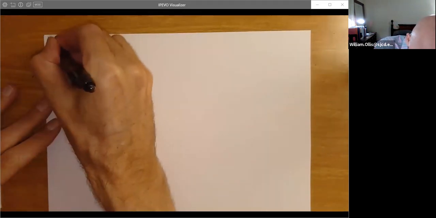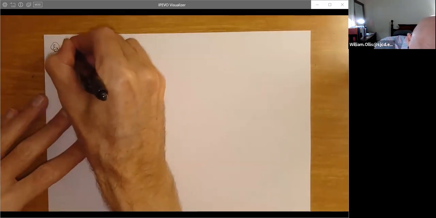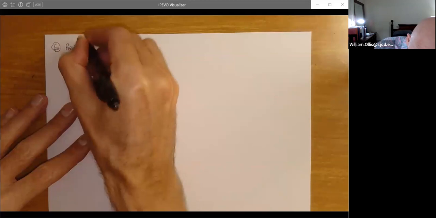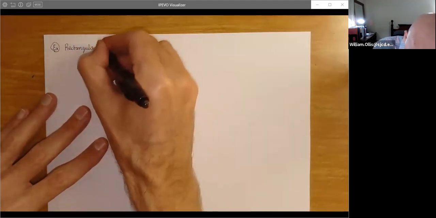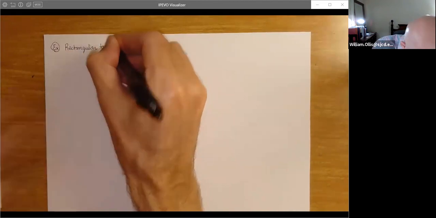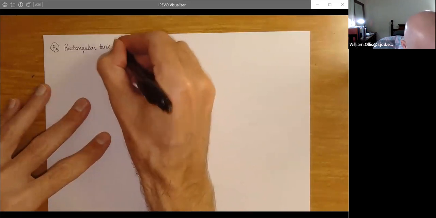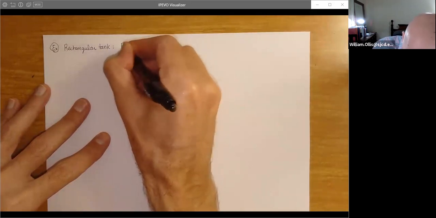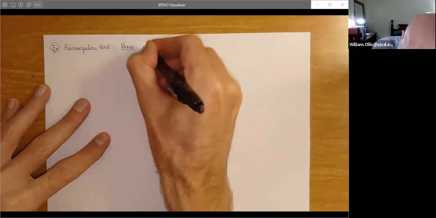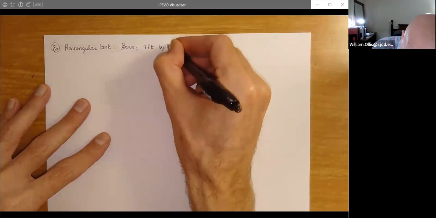So here, I think you'll enjoy this. So example, we have a rectangular tank. We'll start out simple. I always say that, but every problem has its difficulties. Rectangular tank, and I'm just going to say the base is 4 feet by 5 feet.